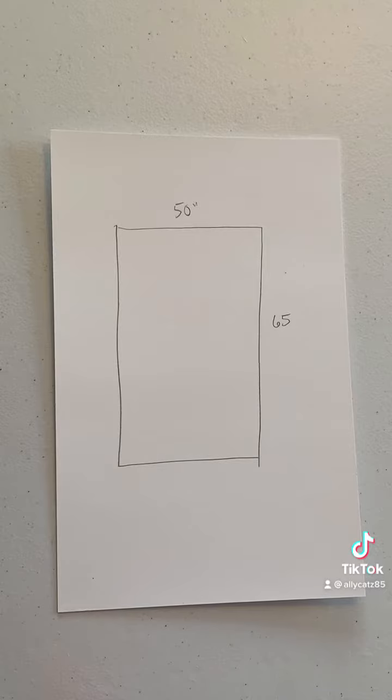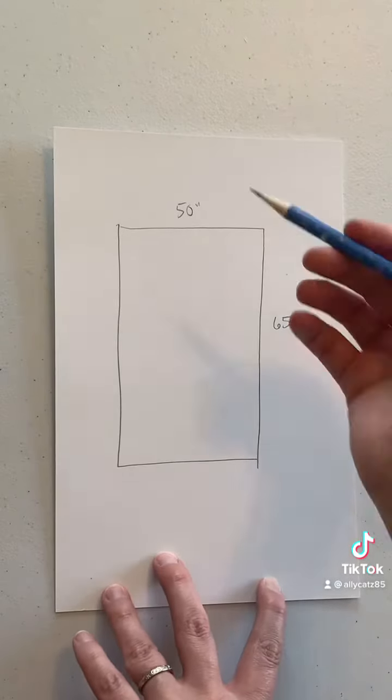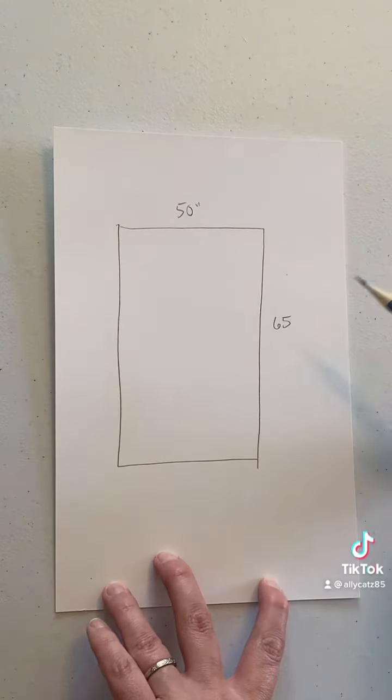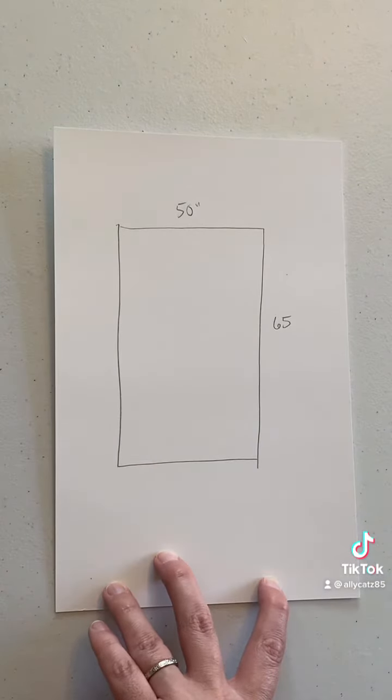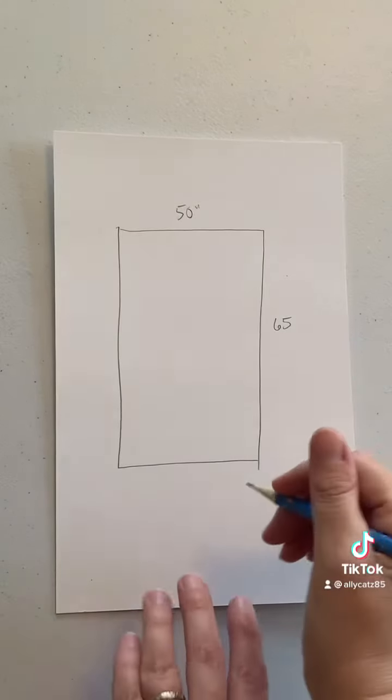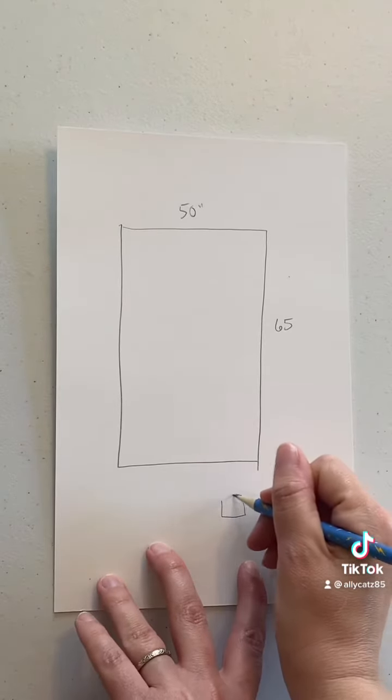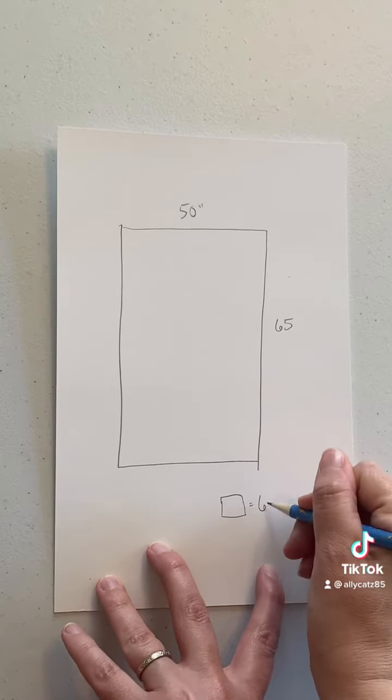The first thing we need to do is decide how big we want our quilt. I know I want mine to be fairly large, so I want it to be about 50 inches wide and about 65 inches long. It's going to be a big throw size. I also know that I want my individual squares to be 6 inches big.